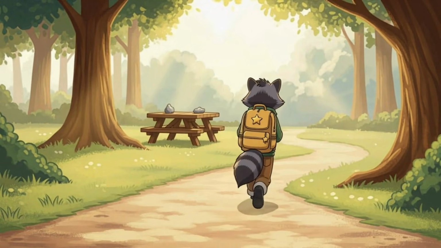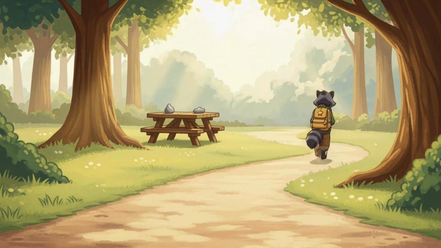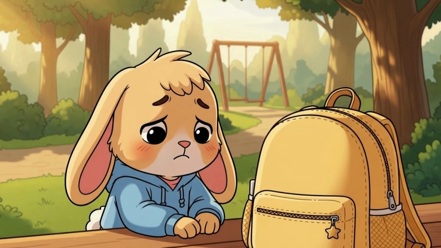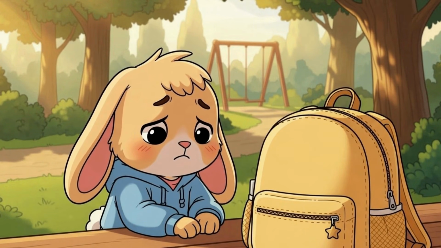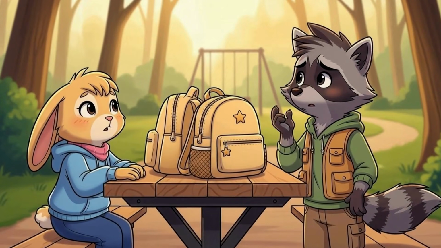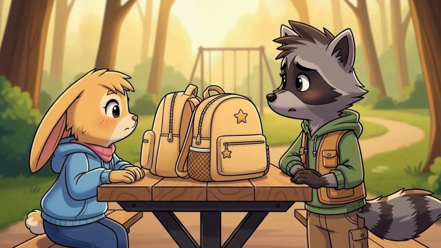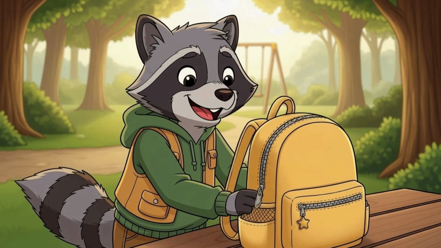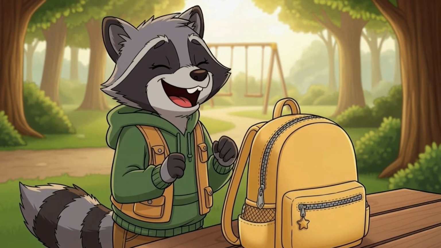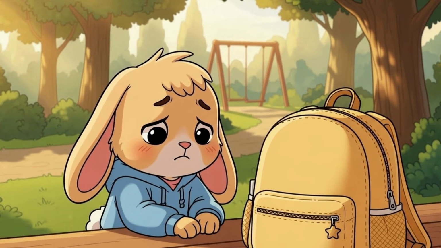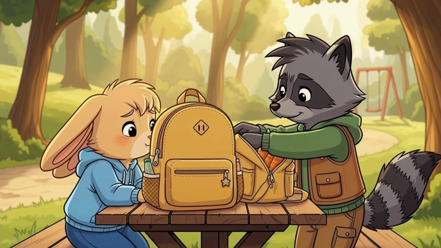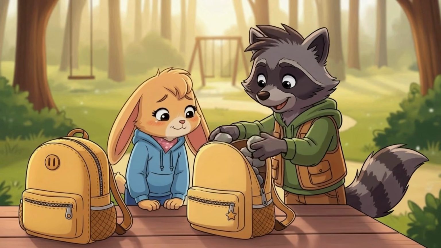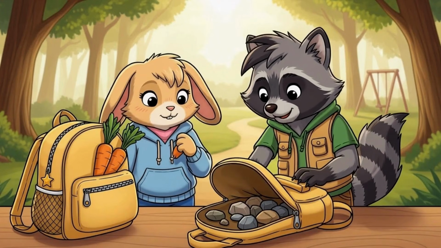Rocco turned around and headed back toward the picnic table to figure out what happened. Rocco spotted Bibi as he was coming back. She was sitting at the picnic table with a backpack that looked exactly like his, but she looked so sad. They both paused, confused, and stared at each other for a second. Like, wait, you too? Then Rocco grinned a big grin because he knew exactly what had happened. But Bibi still looked so sad. Then he opened his bag, revealing carrots. Next, he opened the other bag, and it was filled with rocks. Big, beautiful rocks. Bibi still looked confused, but she was starting to feel better.